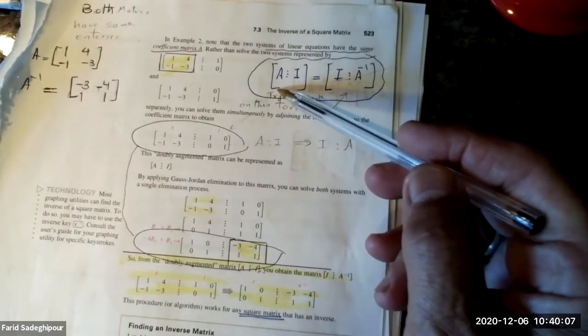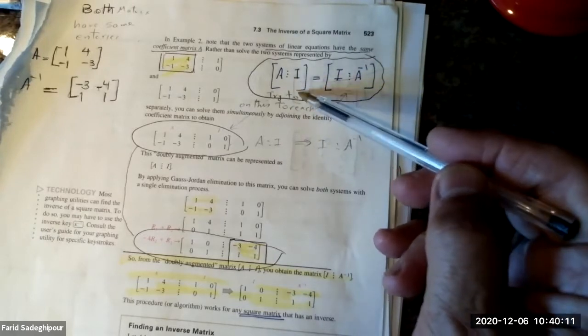So another way to find this matrix: take A, the original matrix, multiplied by the identity matrix. If you could change that in a way that your identity matrix moves to the first position, then the second matrix would be your inverse.